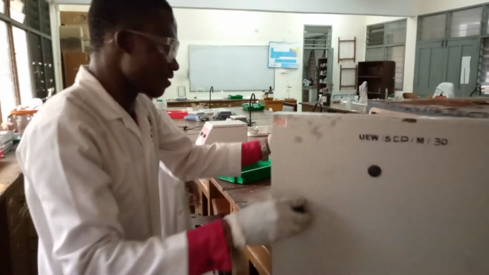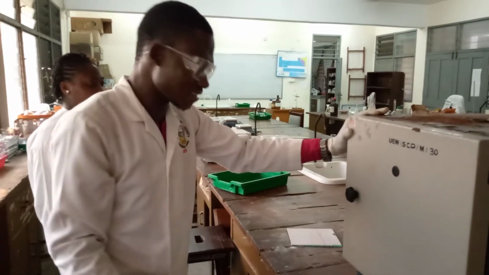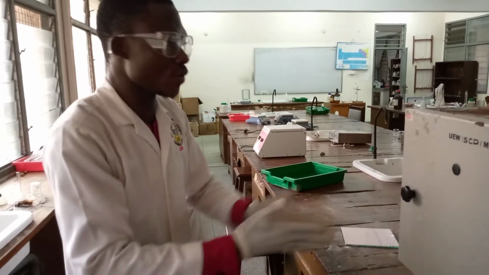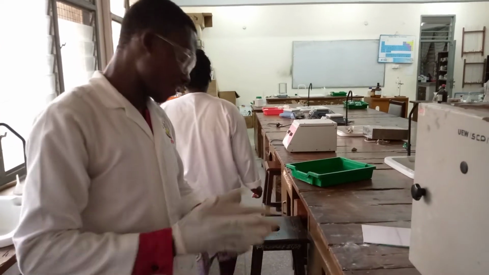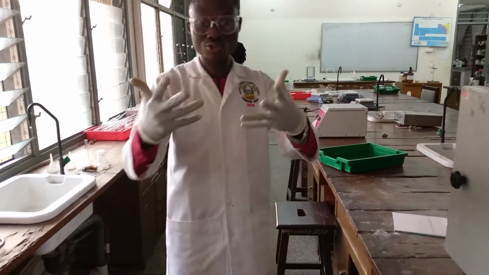Then wait for about 5 minutes, and it will dry. So viewers, I've kept my sample. I'll wait for about 5 minutes so that by then it will dry. Then I'll come and take my sample and I'll show you.